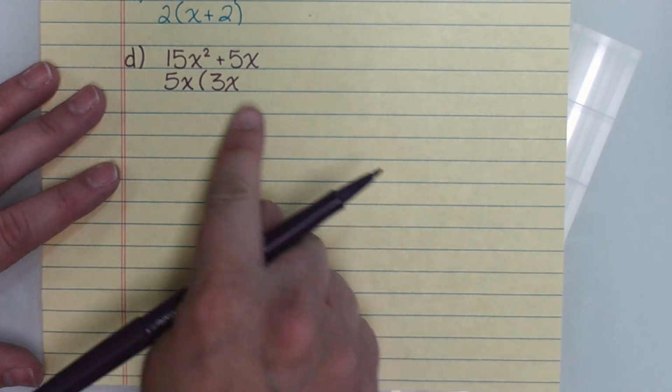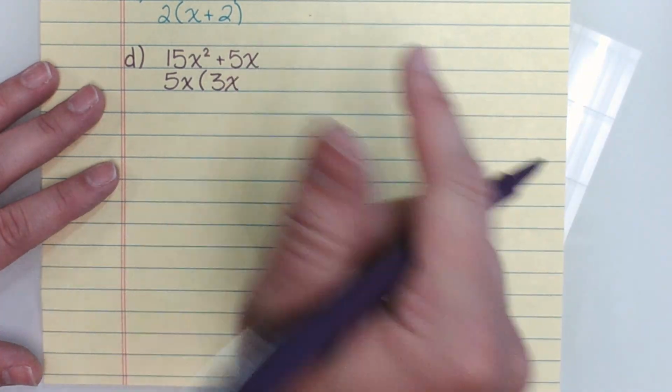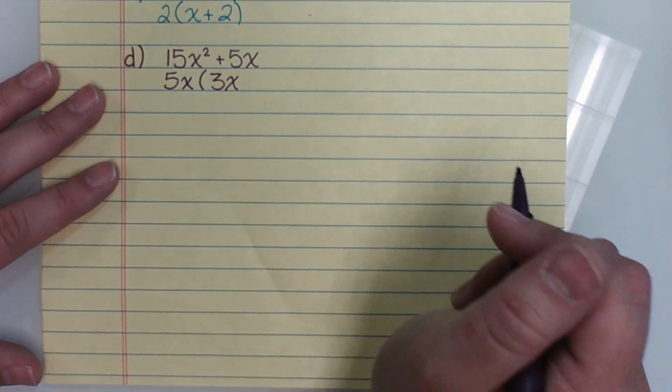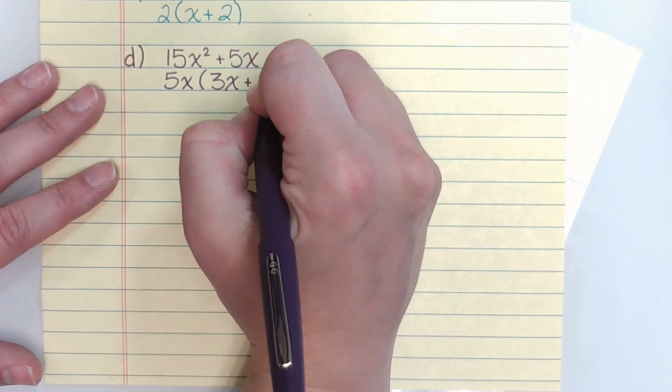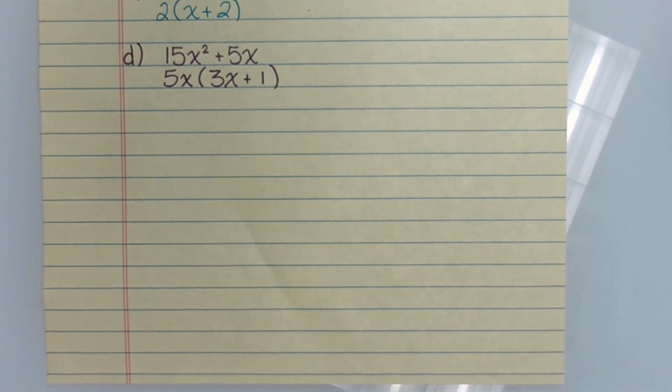plus 1. Far too many people say, oh, 3x, because that cancels out. Things don't disappear completely when you're dividing. When you're dividing, they turn into 1 if you divide something by itself. It doesn't turn into 0. It doesn't disappear. So be careful of that.